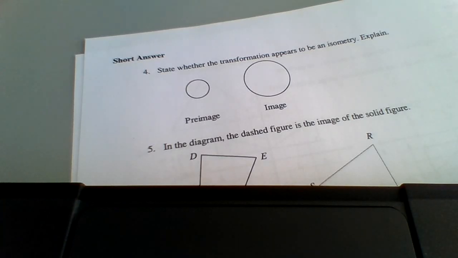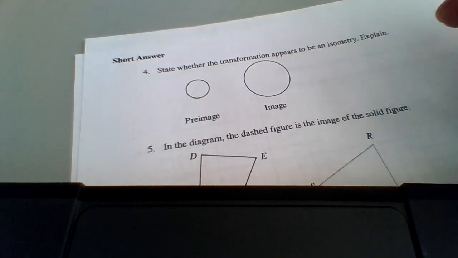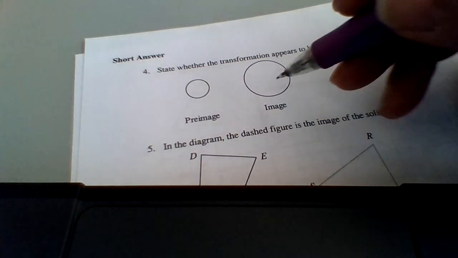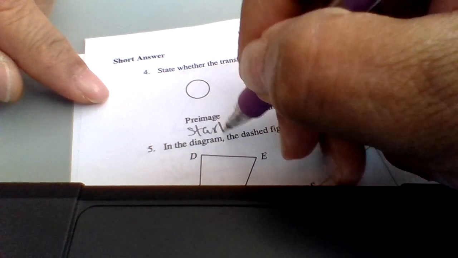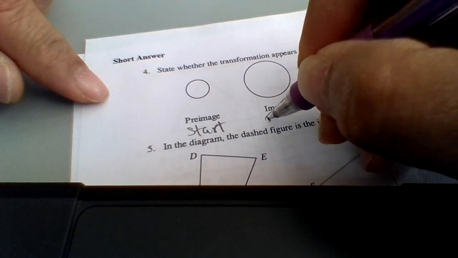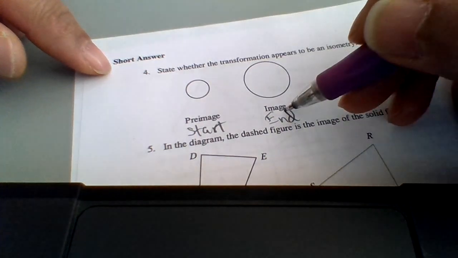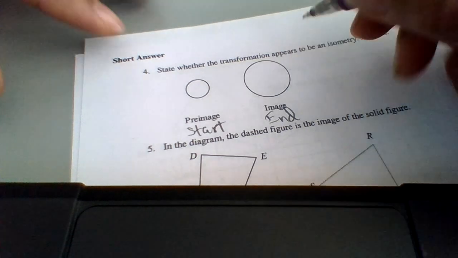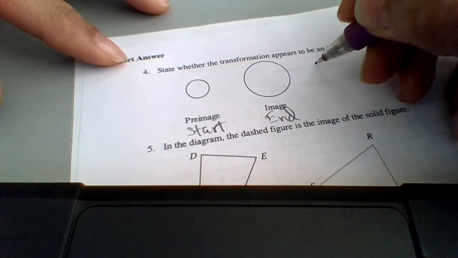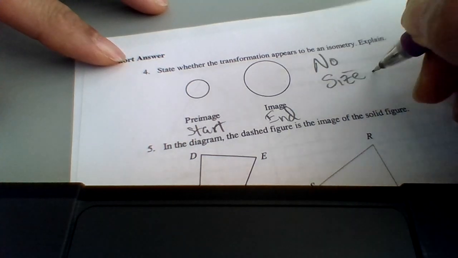This is Chapter 9 Review, Page 2, Problem number 4. State whether the transformation appears to be an isometry. Well, remember, with a pre-image, this is where you start, and with an image is where you end. So your pre-image and your image have to be congruent to one another. And if we look at this picture, we can see that the circles are not the same. So no, and the reason why is there's a size change.